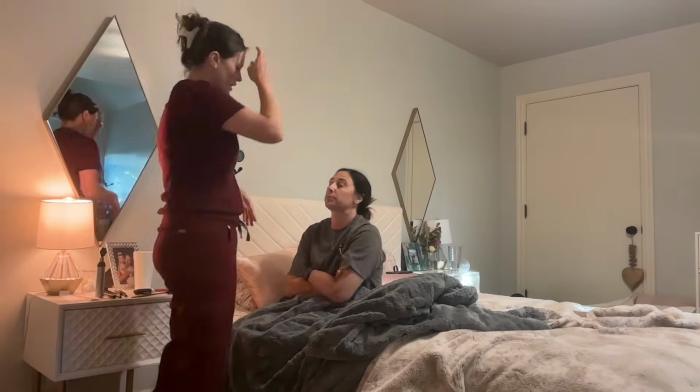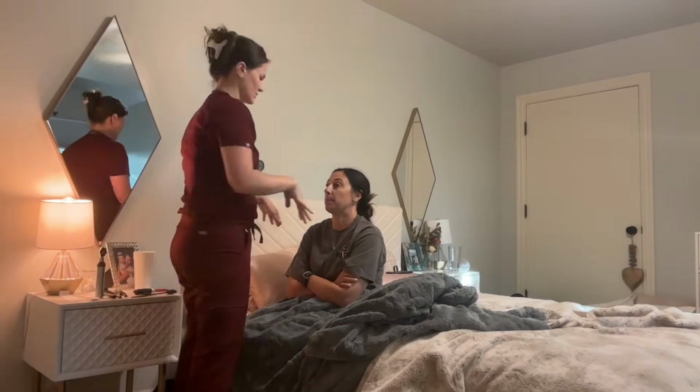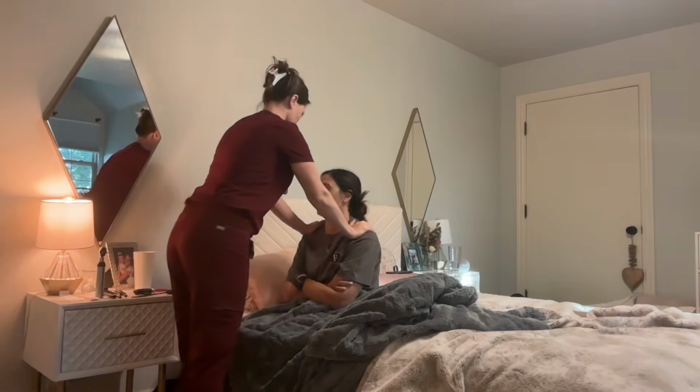We are then going to go ahead and finish the cranial nerves with cranial nerve number 12, the spinal accessory, pushing the shoulders up against my hands. Good.